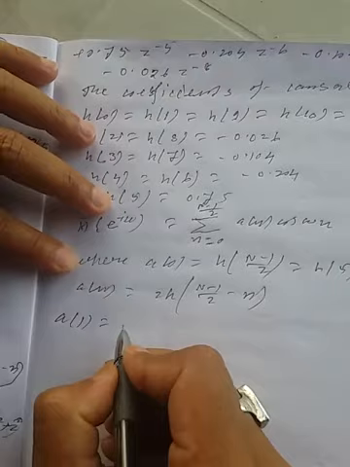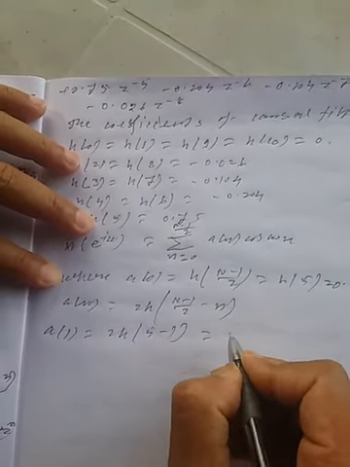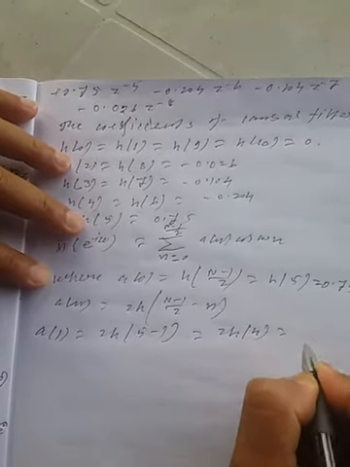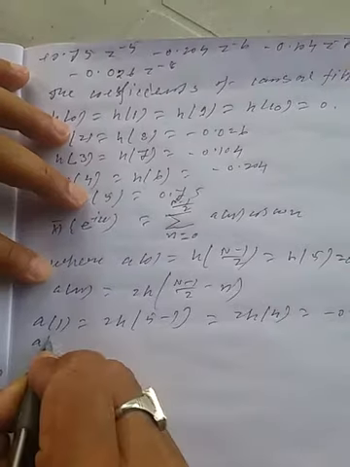A1 will be equal to 2h(5 minus 1), that is 2h4, that is equal to minus 0.408.